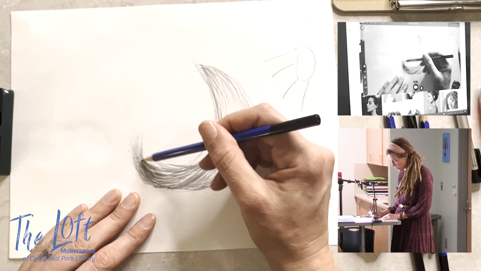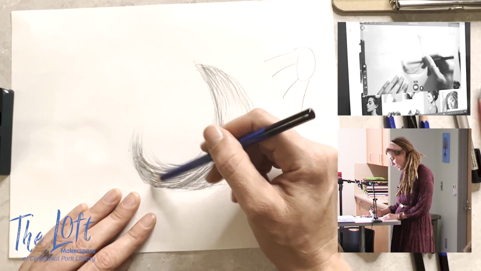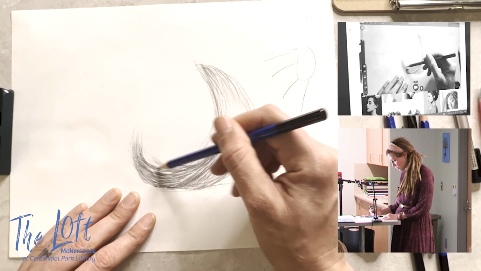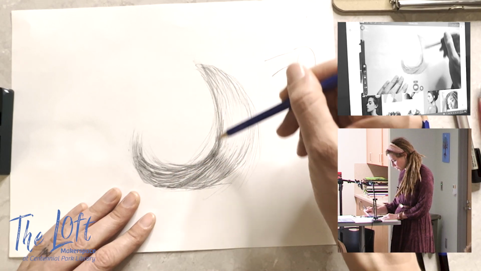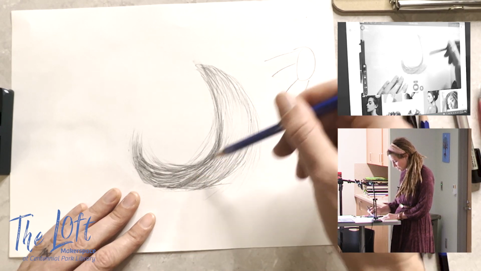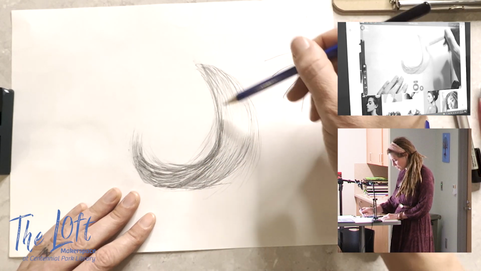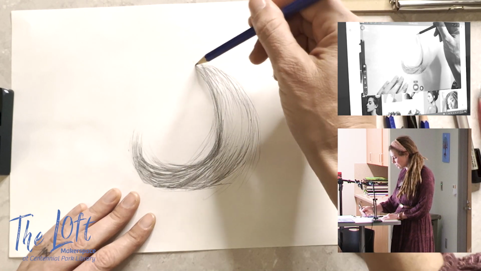And then I want to add a few more here in the center to soften up that transition. And again, making different length pencil strokes. All of your pencil strokes run in the same general direction, but they're not parallel. And if you're drawing cats, this is still relevant.